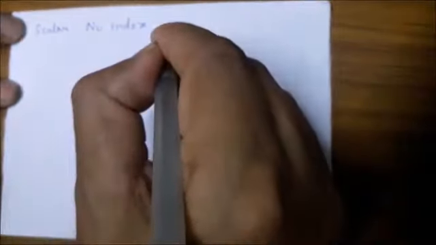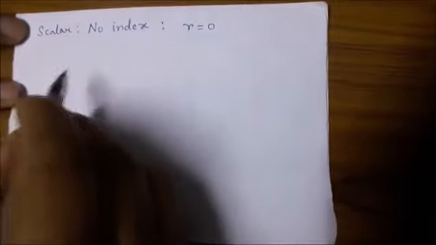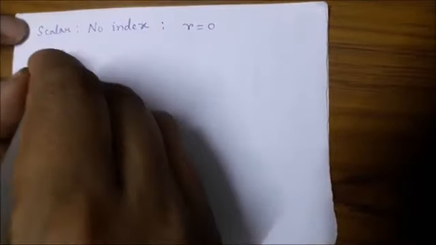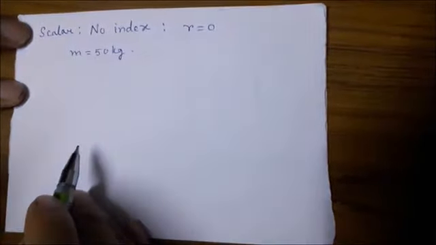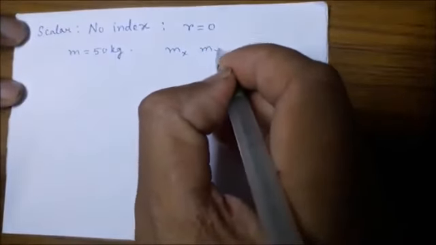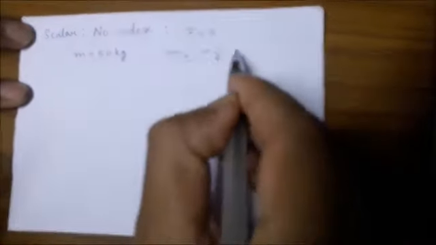In view of this remark, let us discuss a scalar. Now scalars need no index to be specified, and therefore its rank is 0. Let us explain this point. Suppose mass of a person is 50 kg. So we write m is 50 kg, and as you all know, we do not write it as mx, or my. Writing it as my makes no sense.